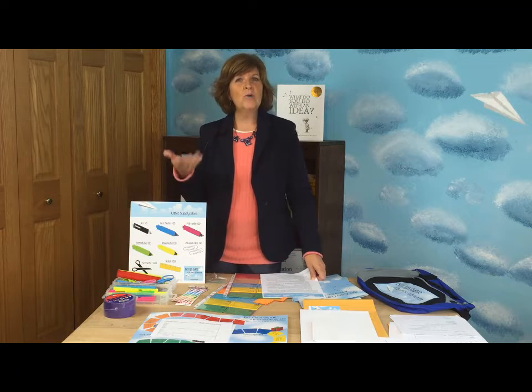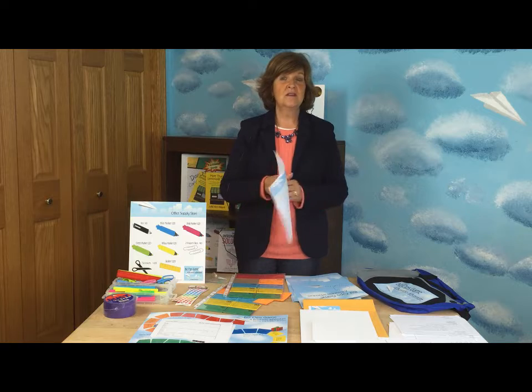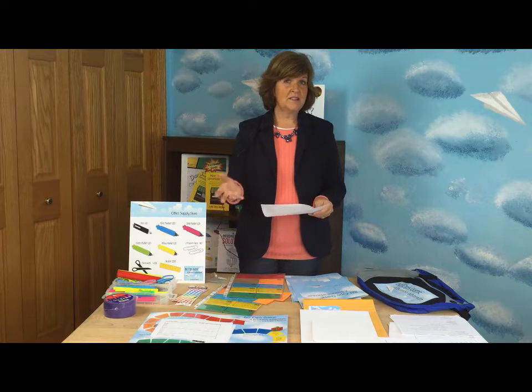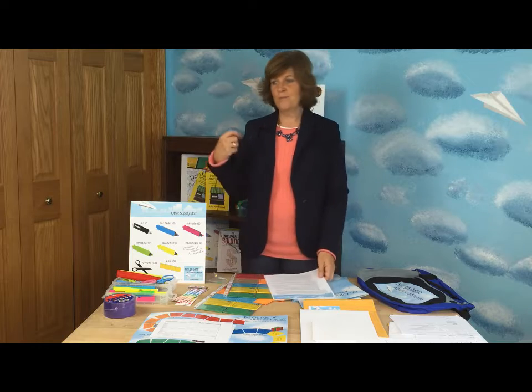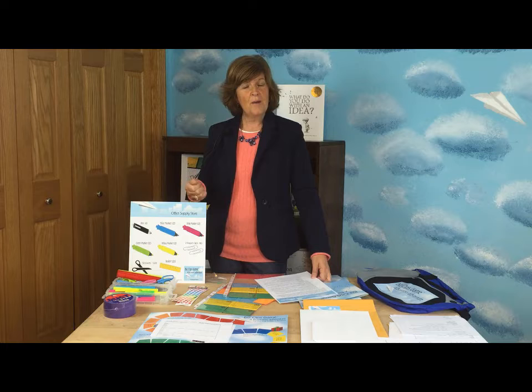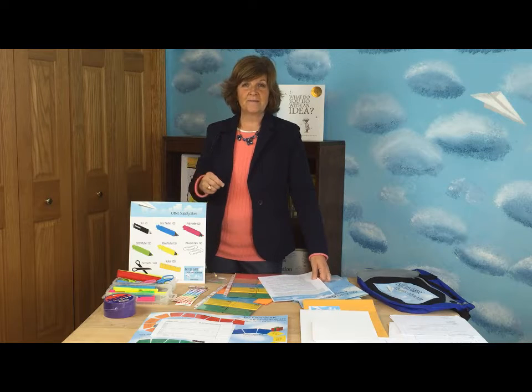Now that we have the game set up, let's talk about how we introduce the game to the kids. On your quick start guide, there's a quick little paragraph on how I usually introduce the game to the kids. But you can do it any way that fits you. But I usually tell them that they are bootstrapping entrepreneurs. They're running an airplane transportation company that creates and sells paper airplanes.